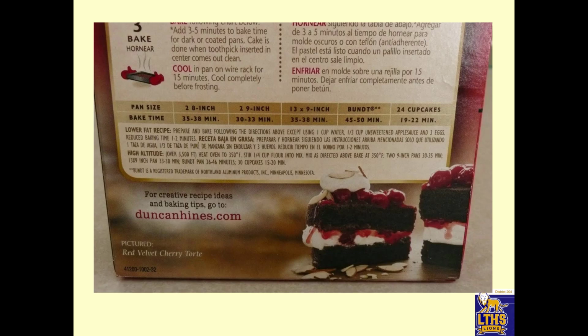You might wonder what this is about. And so I want you to look at these, these are high altitude directions. Why would they have that when you're baking a cake? It's about chemistry. So check it out.